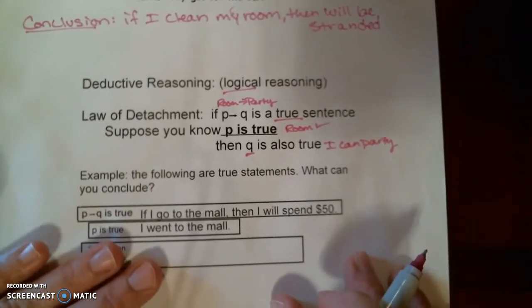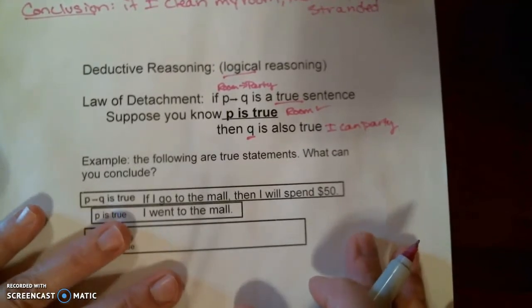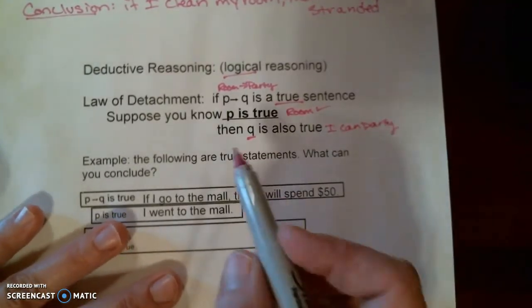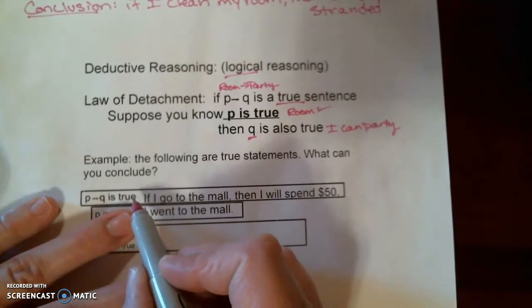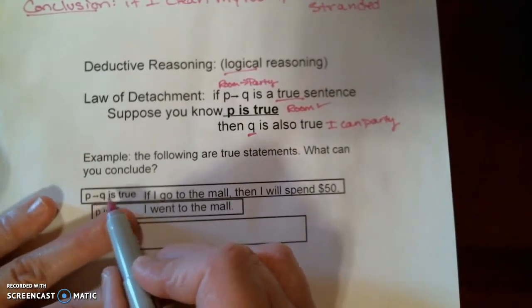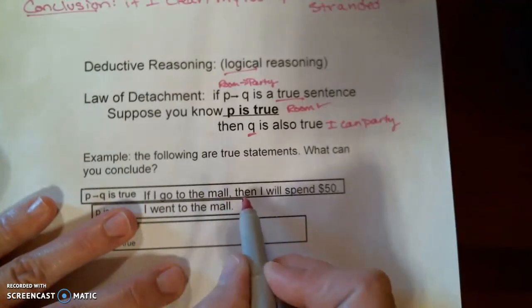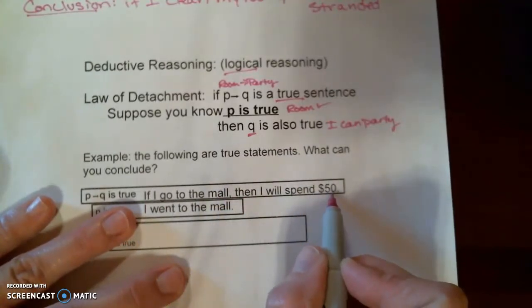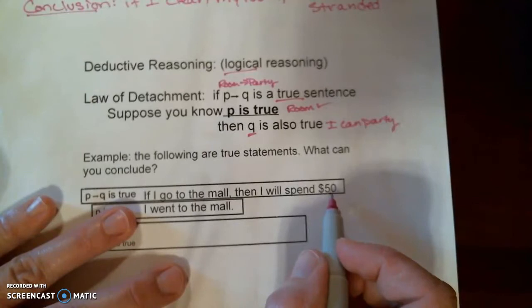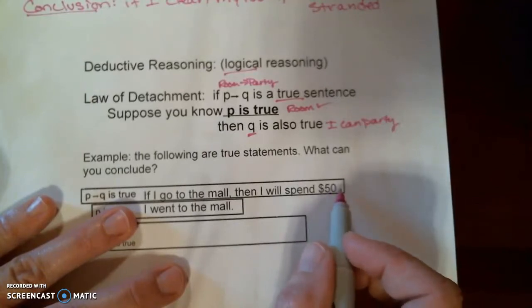Okay? So here's an example. I'm going to tell you this first original statement, that this is a true sentence. If I go to the mall, then I will be spending $50. That is a true statement. I'm not lying when I tell you this.